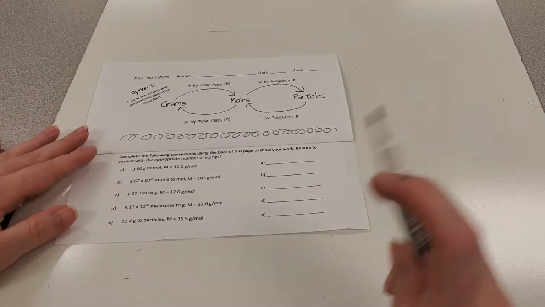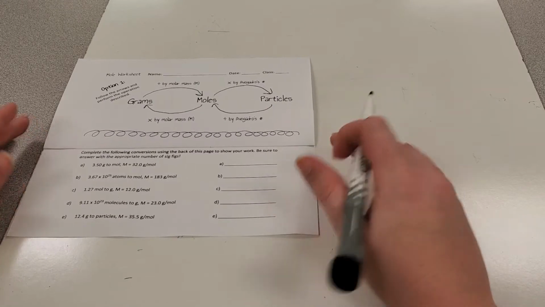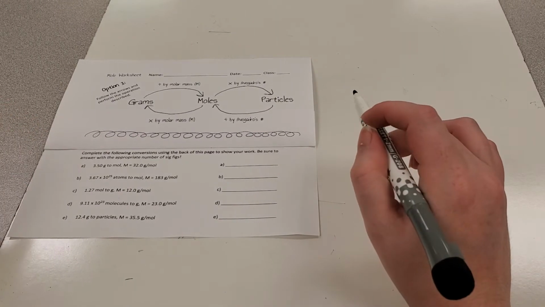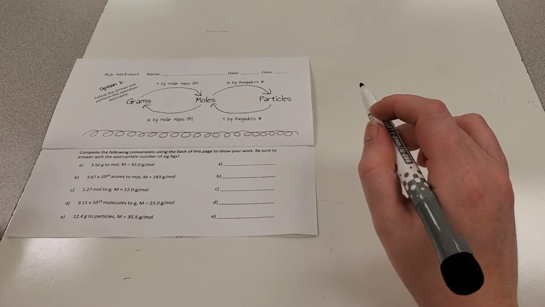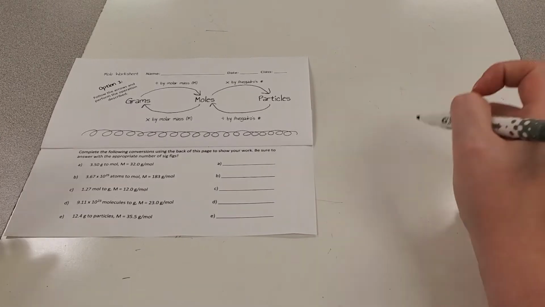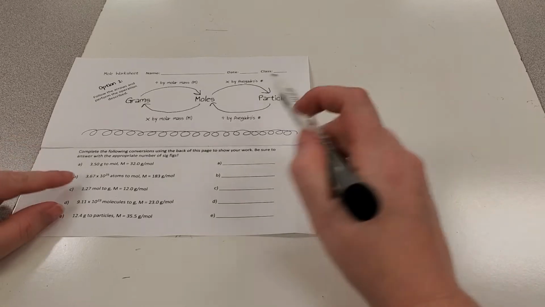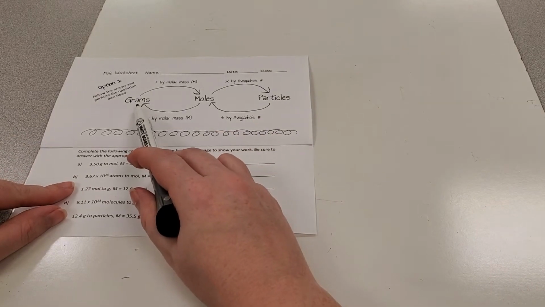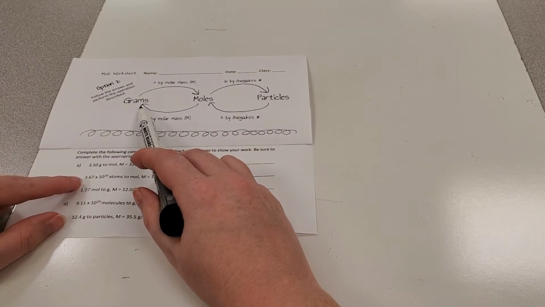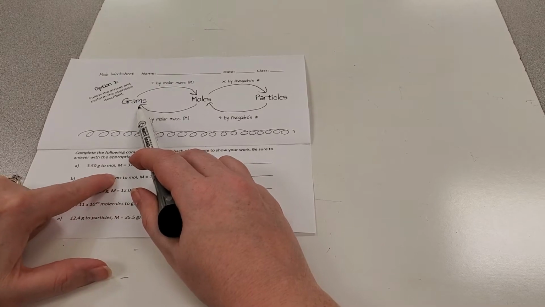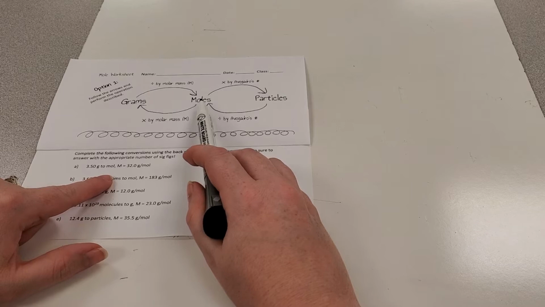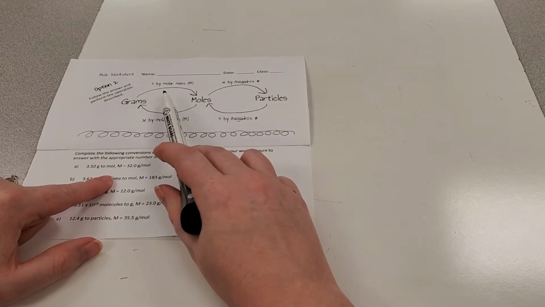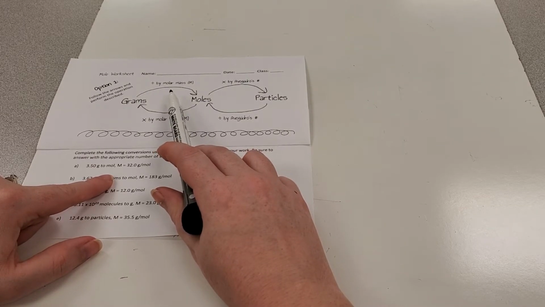If we look at A, it asks us to convert 3.50 grams to moles, and it tells us our molar mass is 32.0 grams per mole. So to start our problem, we have grams. I'm going to start here. I want to get to moles, so I'm going to trace over till I end up on moles. I only have to go one spot, so I look at what the arrow tells me to do. It says to divide by molar mass.